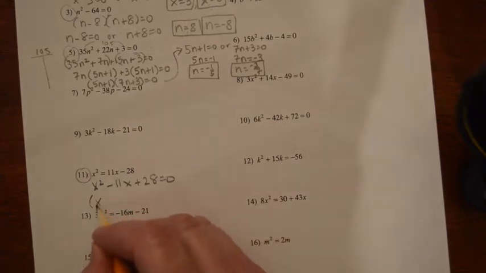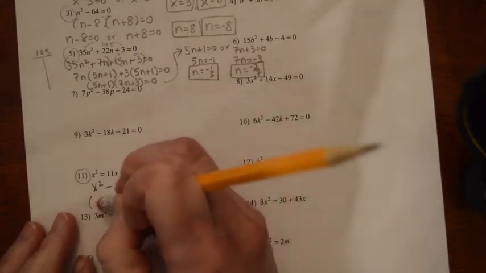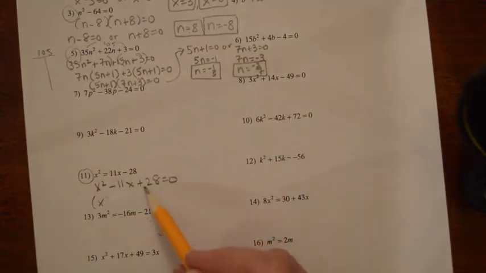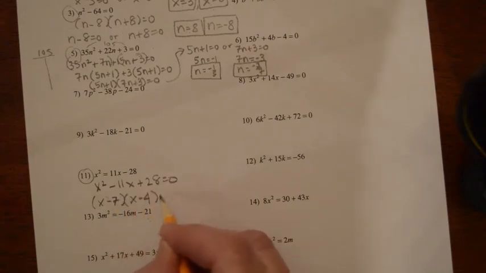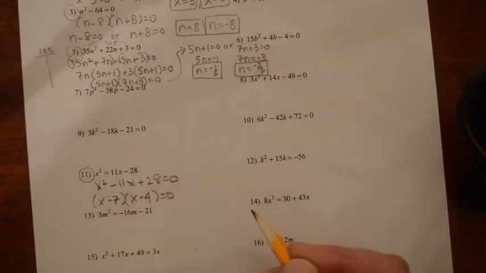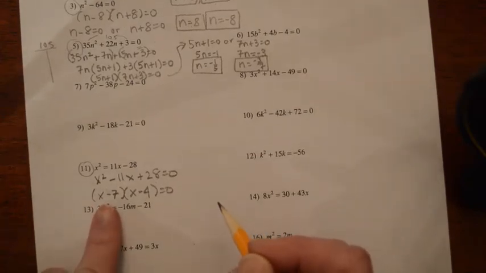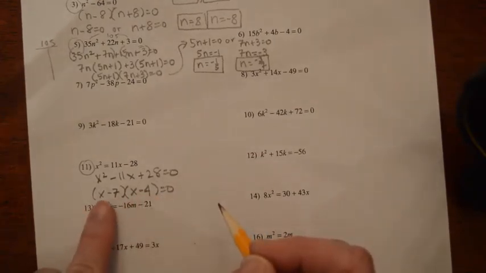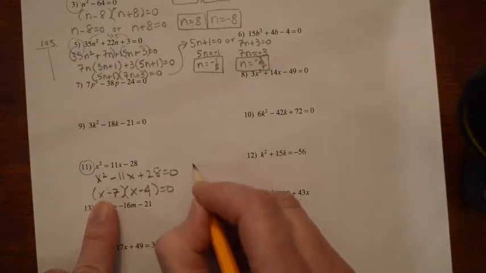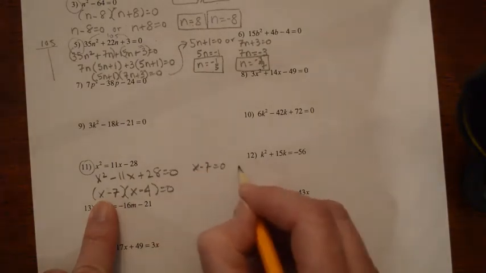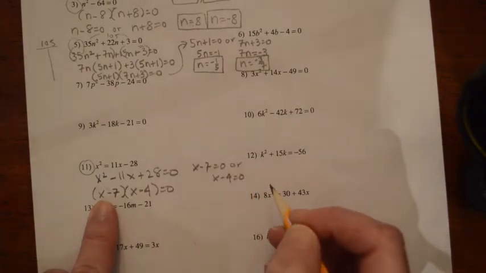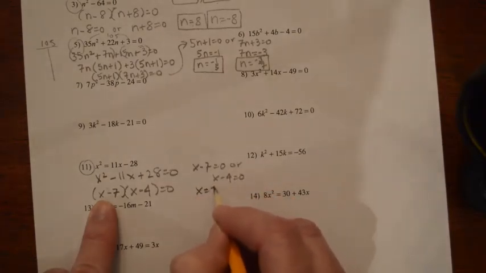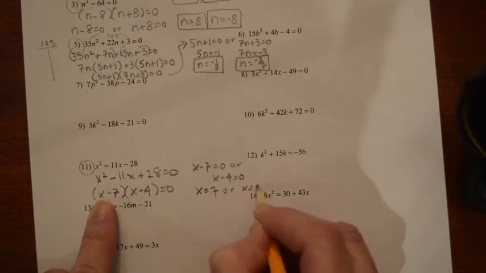Okay, so you should have gotten, sorry, not x squared. I'm looking for 2 things that multiply to 28 that add to 11. So that would be x minus 7, x minus 4 equals 0. Again, I have a product of 2 things equaling 0. One of them has to be 0. So either x minus 7 equals 0 or x minus 4 equals 0. So either x equals 7 or x equals 4.